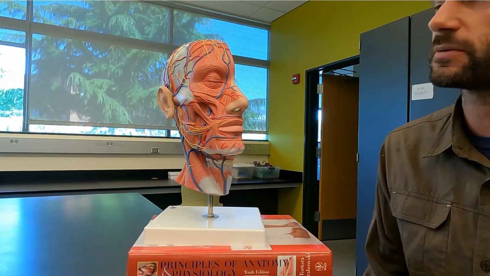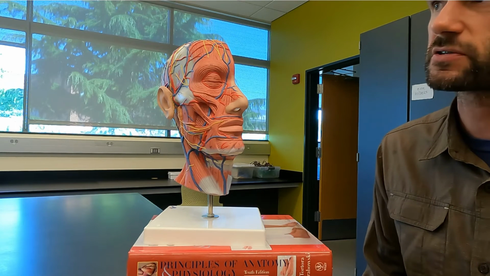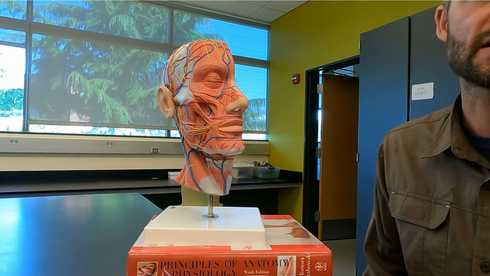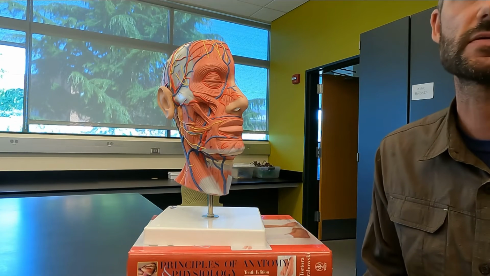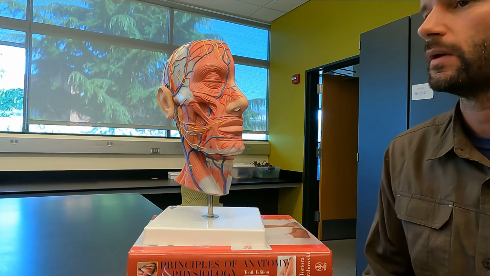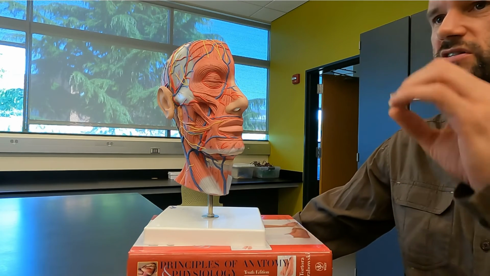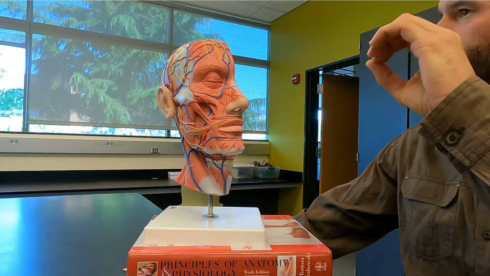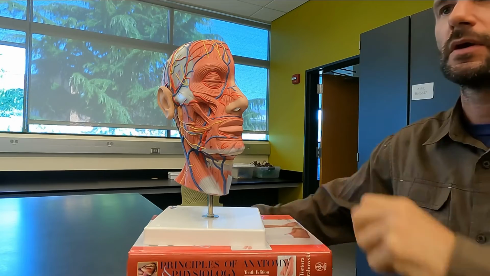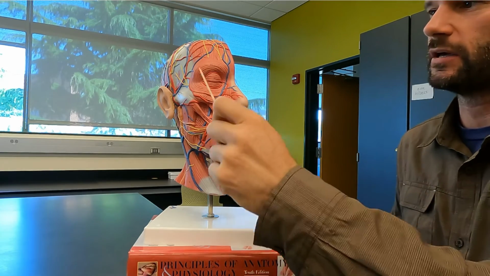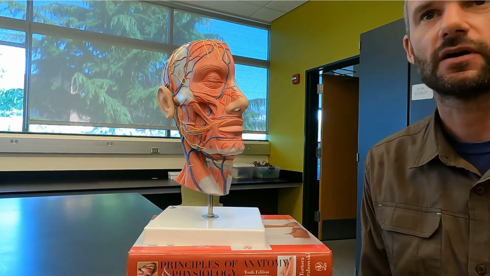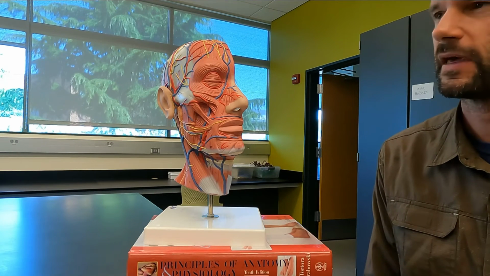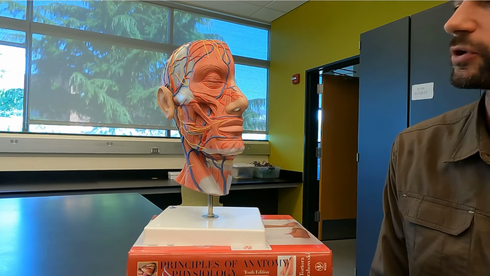And circular bands of muscle are what we call sphincters. We see a lot of sphincters in the digestive tract and stuff like that. Those are smooth muscle sphincters. This is a skeletal muscle sphincter. But what does a sphincter do when it contracts? It closes. So what is the action going to be of the orbicularis oculi? You're going to close your eyes.